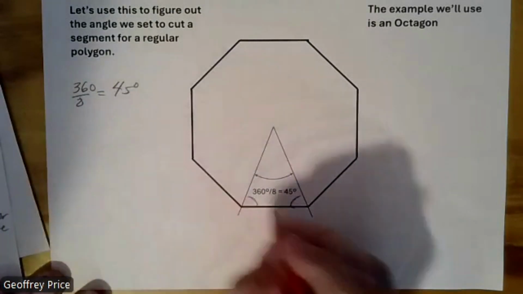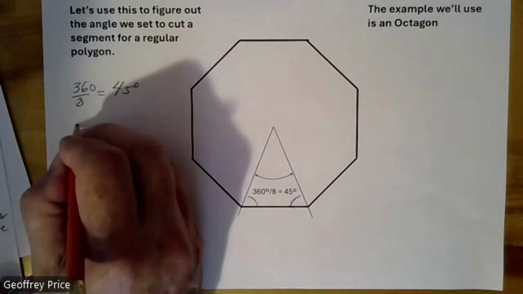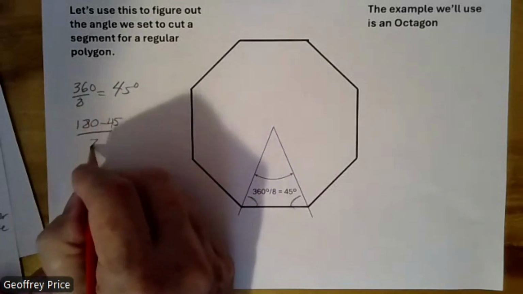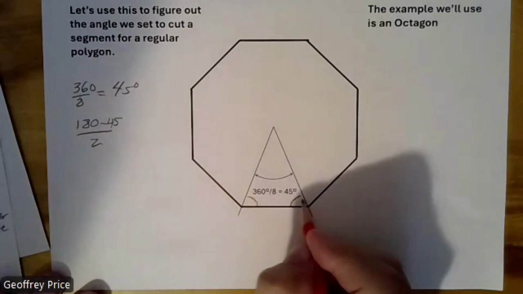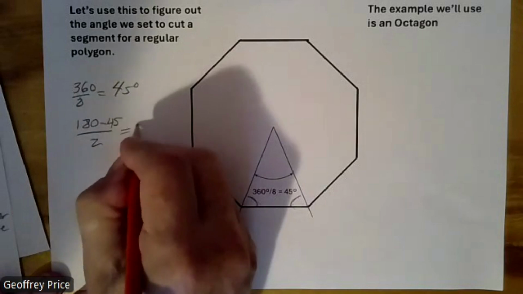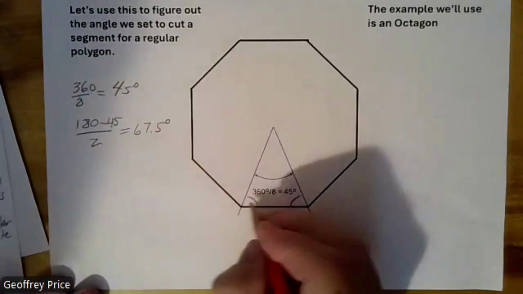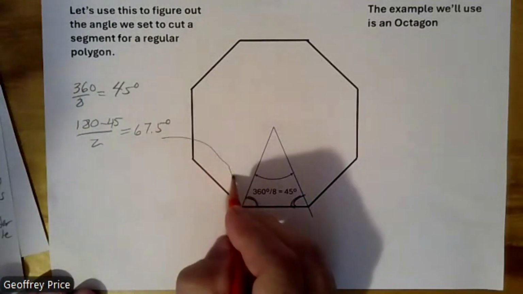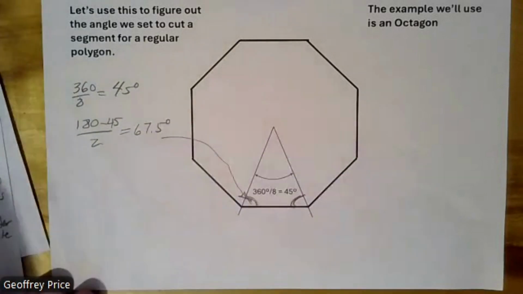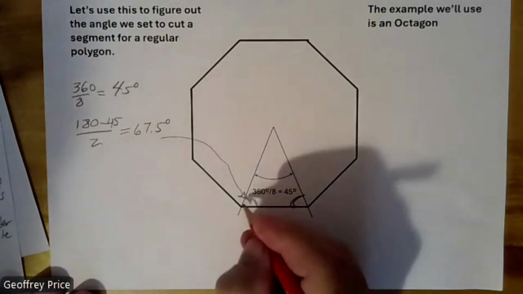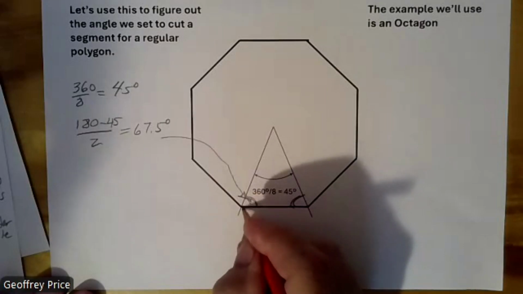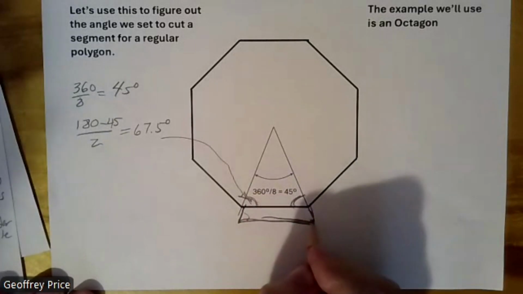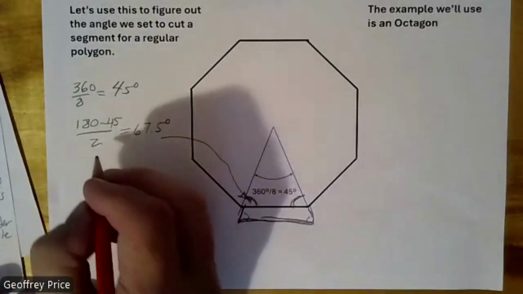Now let's get these two angles. Well, that's going to be 180 minus 45, divided by 2, because there are two angles here and here. And that gives me 67.5 degrees. So each one of these is 67.5 degrees. Now, if I'm going to cut a segment, I want that to be 67 and a half and that to be 67 and a half.